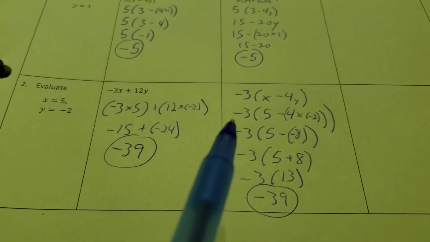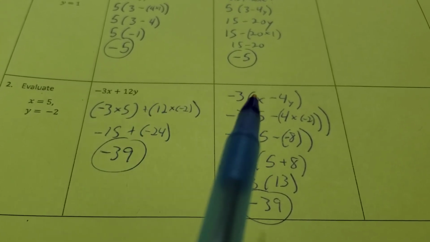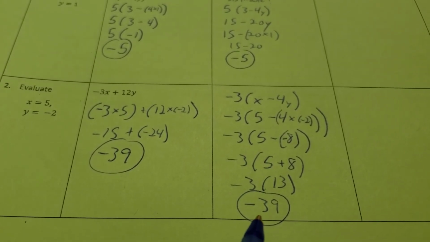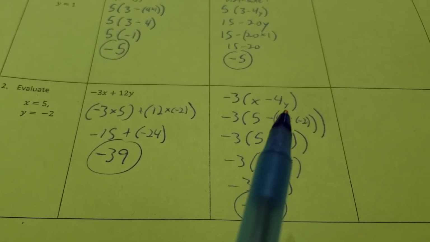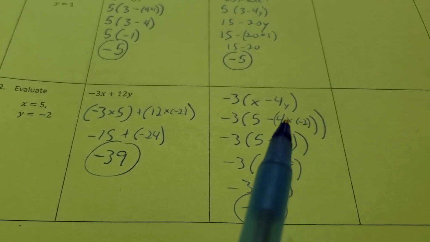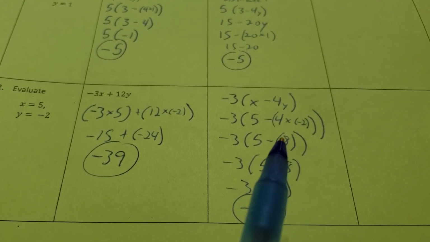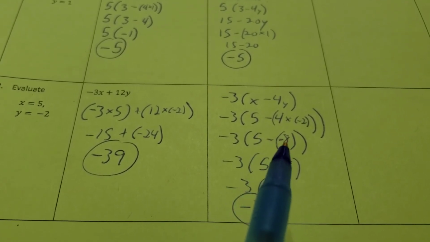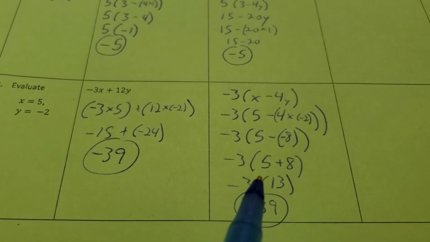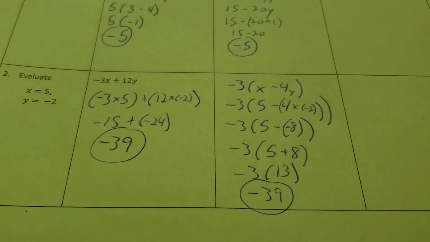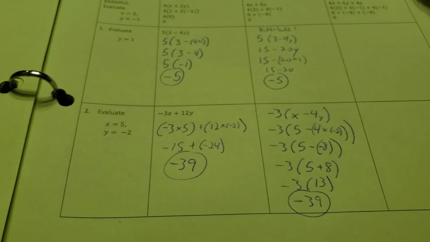And if I went ahead and solved through this and substituted it in afterwards, if it's just a slightly different format, of course, you're still going to get the same answer, because you substitute a 5 in where the x is, and the minus 4 times y, there's negative 2 here, and 4 times negative 2 gives you a negative 8. 5 minus a negative 8 is actually, remember, add the opposite, 5 plus 8, which is 13, and negative 3 times 13 is negative 39. So no matter which approach you would take there, you'd still get the same type of answer.